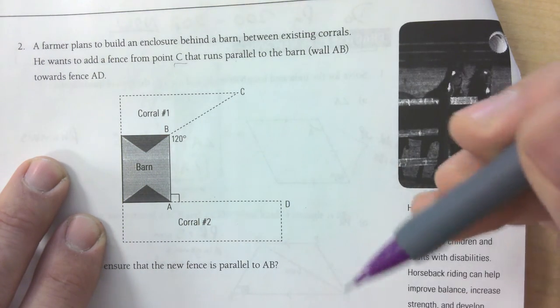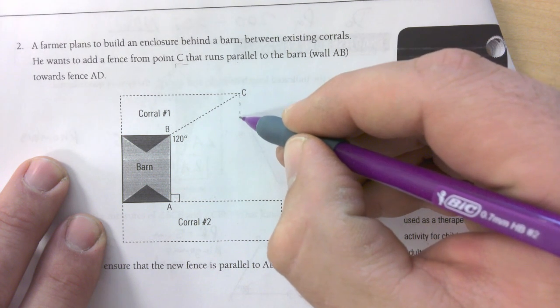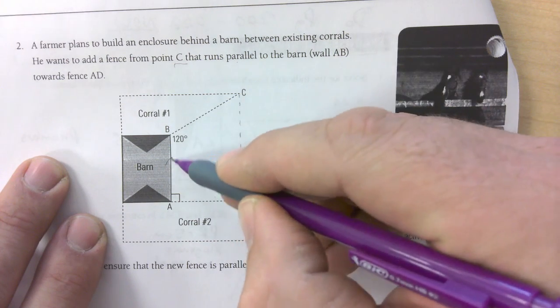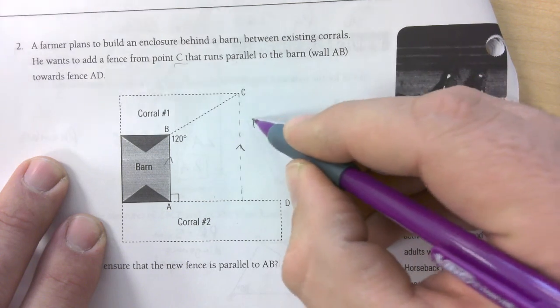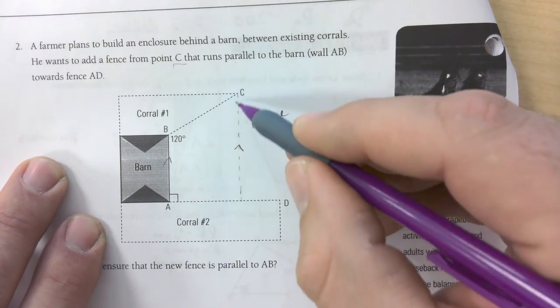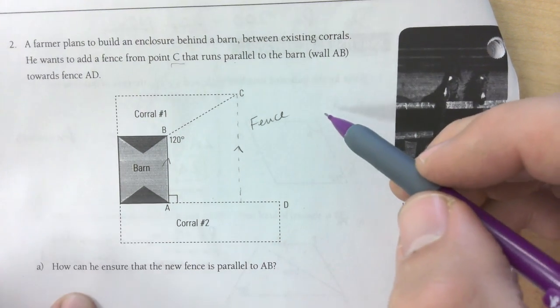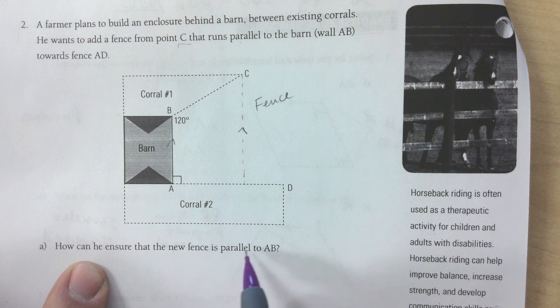So basically, this farmer wants to run a fence here from point C, and it's parallel, right? These are parallel to each other. Okay, this is the fence. How can he ensure that the new fence is parallel to AB?